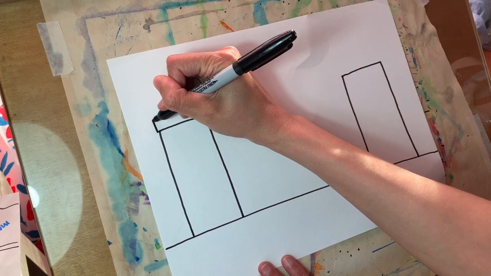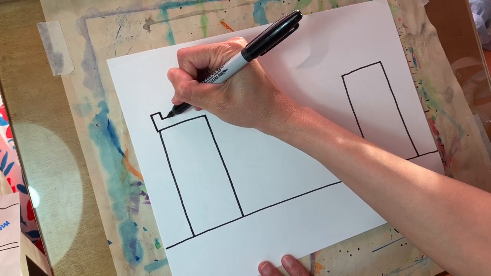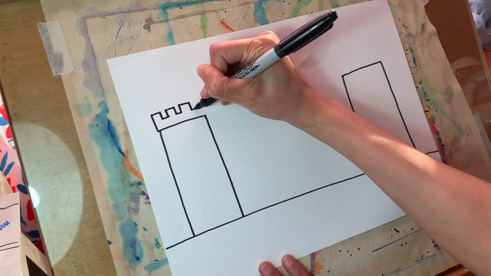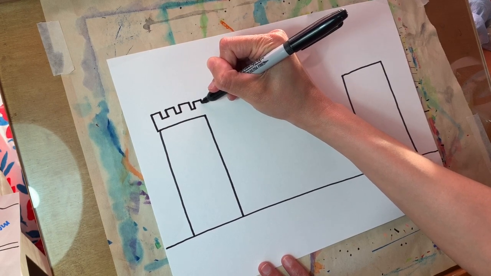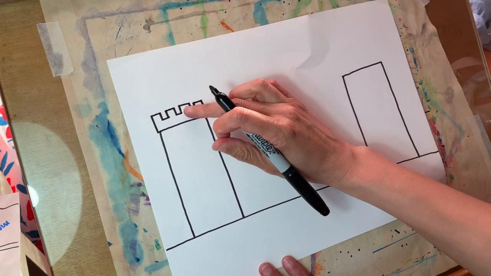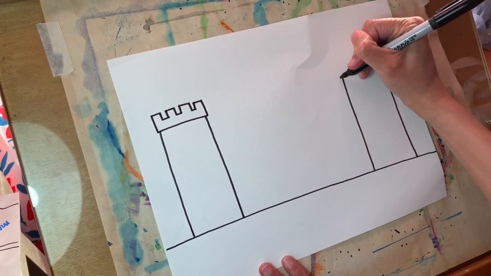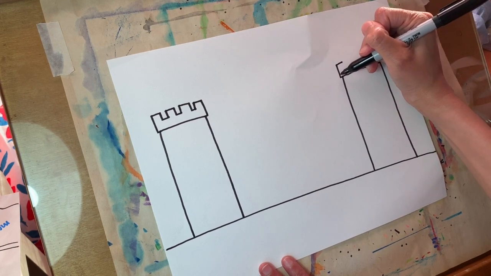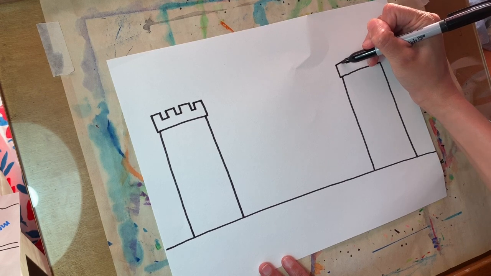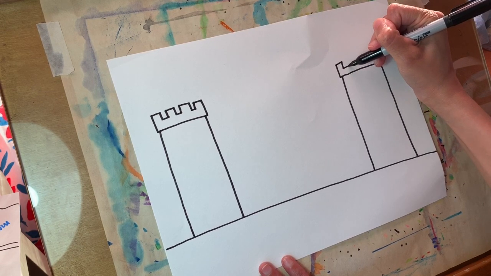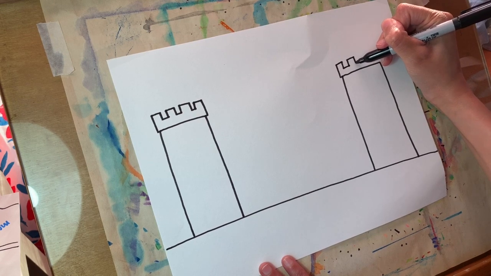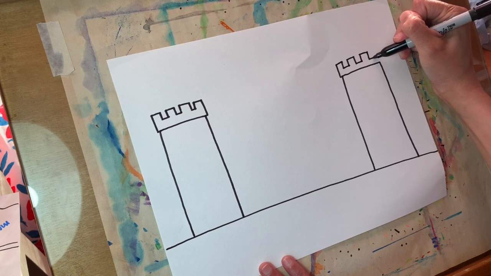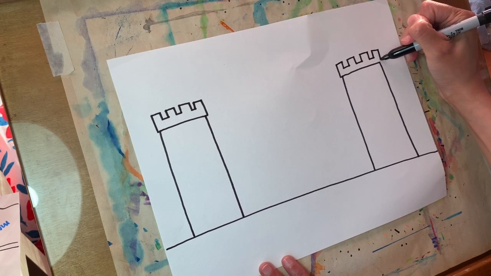The battlement is just a type of wall that has these low gaps in it, like these spaces. That way the castle defenders could look out, and if they needed to hide behind the wall, they could hide. So to draw the battlement, it's just a pattern of doing a straight line up, straight line over, straight line down, over, up, over, down, over, up, over, down.